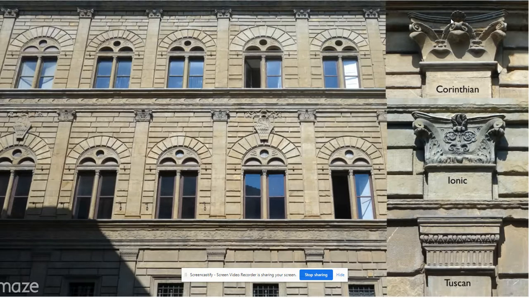You might also remember that another very famous structure used similar columns or a similar order, which was the Colosseum. It went from Tuscan at the bottom, Ionic in the middle, Corinthian at the top. So again, he's just very interested in everything Roman and figuring out how to mesh that with the modern architecture of his day.